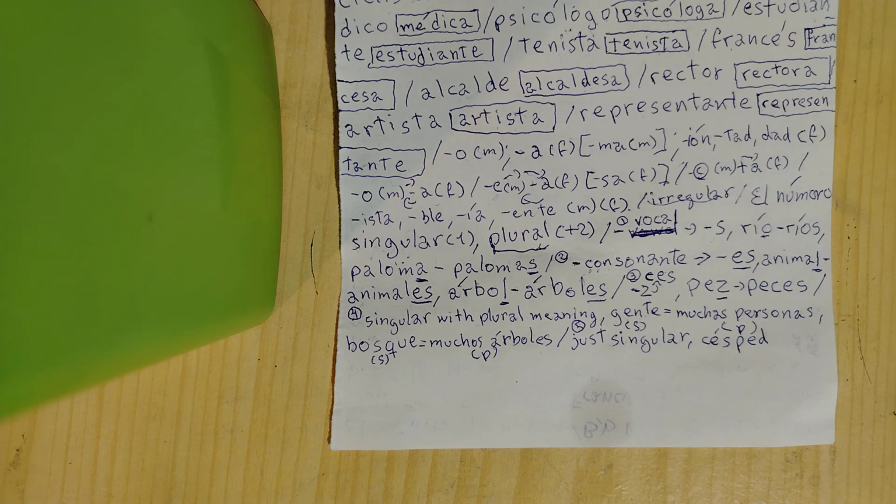And césped means grass, lawn, right? Césped is grass. So césped doesn't have a plural in Spanish.